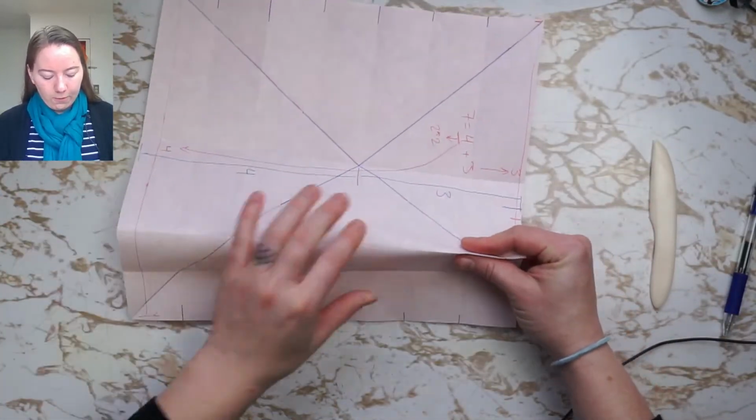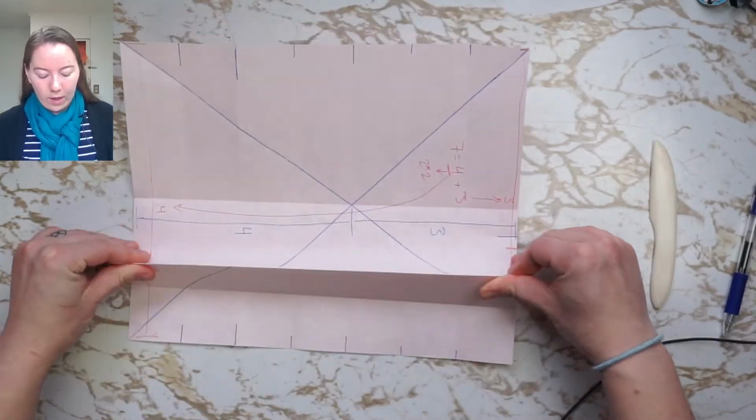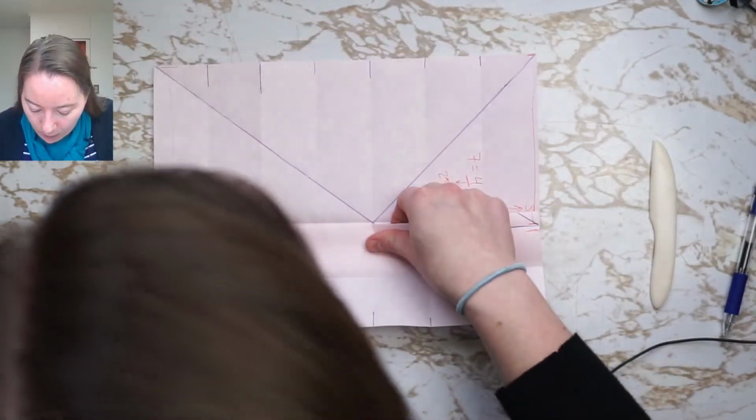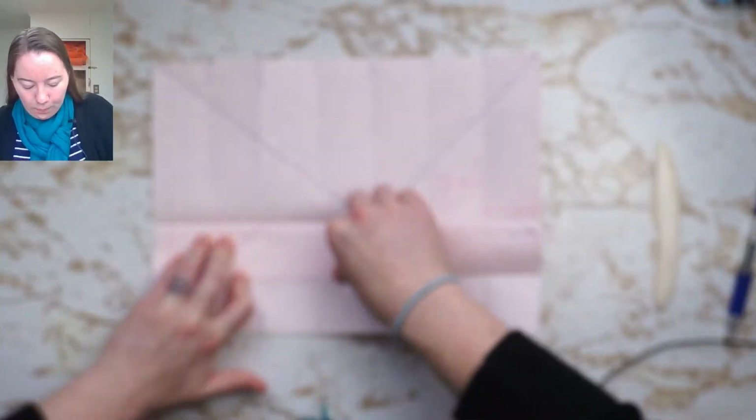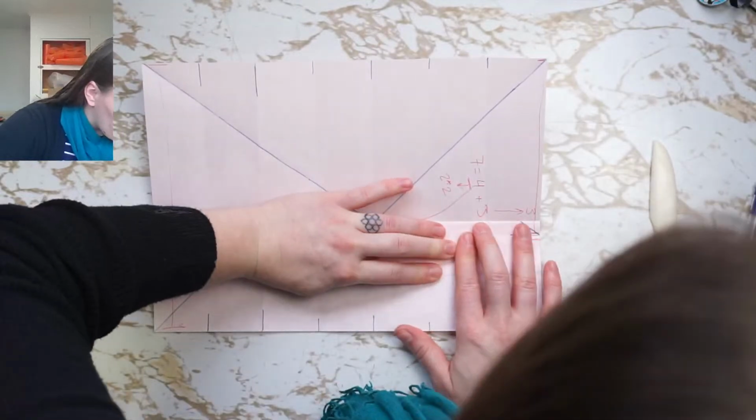Bring that first fold that I made on this direction up as a mountain and bring it to the fold that I just put through the target intersection.